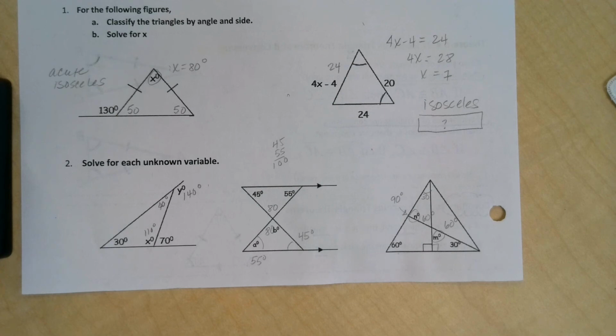Okay. Take a look at the second triangle. I know that these two angles are congruent. So these base angles mean that these two sides have to be congruent. So 4x minus 4 is equal to 24. I get x has a value of 7. So each of those sides is 24, but nobody gave me any angle measurements, so I can't classify that by angles yet. We're going to do it in a little bit, but not yet.